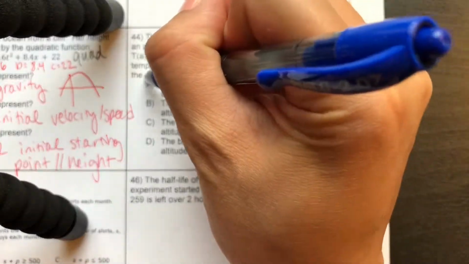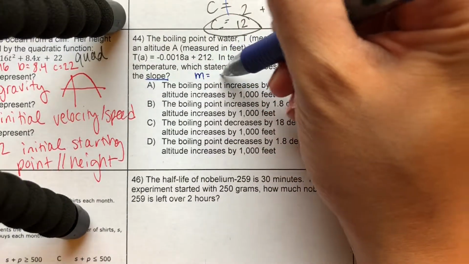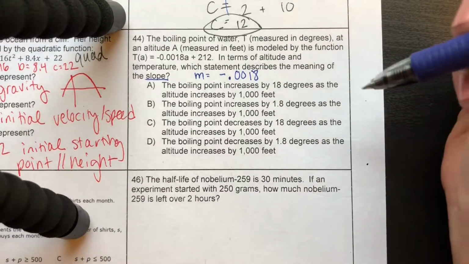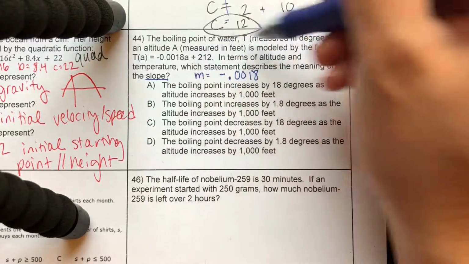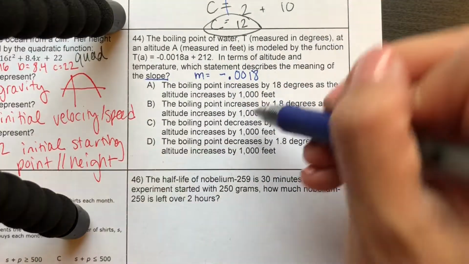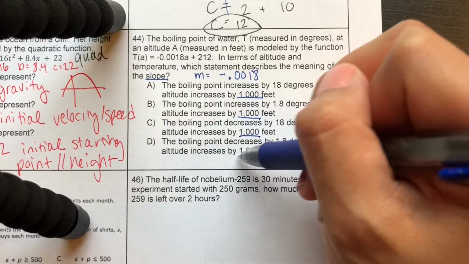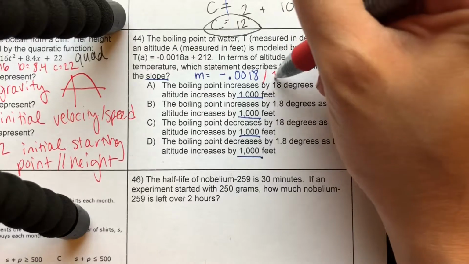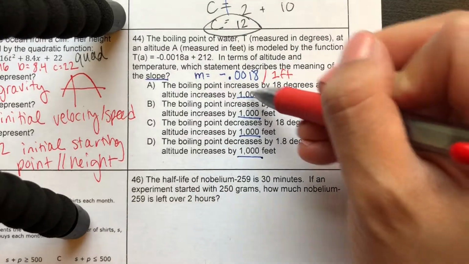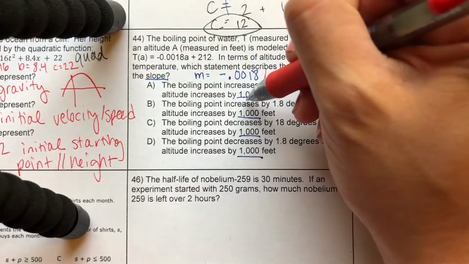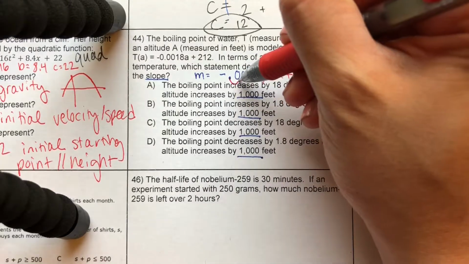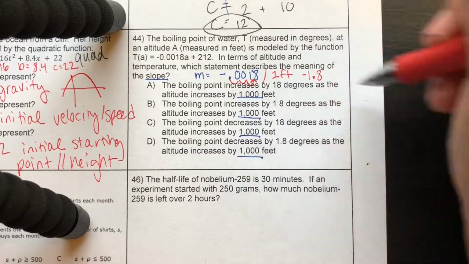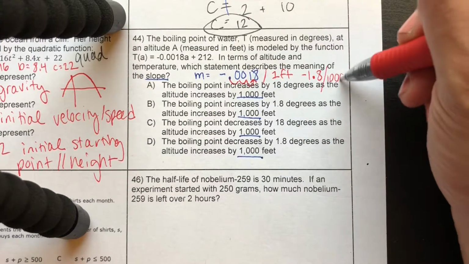Okay, so in this problem we are looking at slope, and the slope value here is negative 0.0018. So that's saying as the altitude goes up, the boiling point of water is going down. So right here I have 1,000 feet. It's looking for a conversion. So if it's 1,000 feet per 1 foot, how many places is it going to take to move this decimal place to 1,000? So 1,000 is 1, 2, 3 zeros. I move it 1, 2, 3 times. So this new number would be 1.8, negative 1.8 for every 1,000 feet.